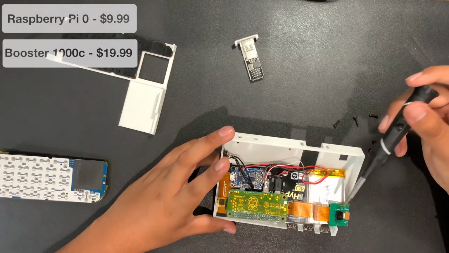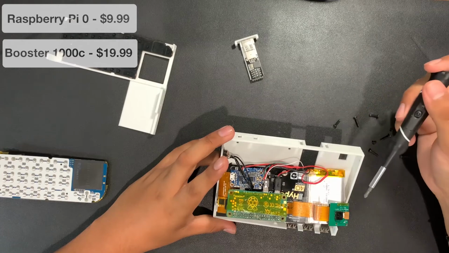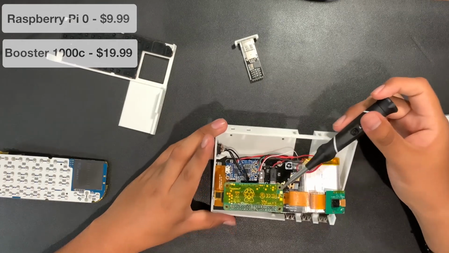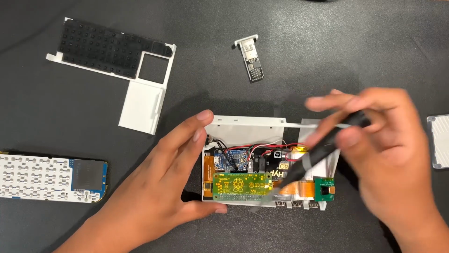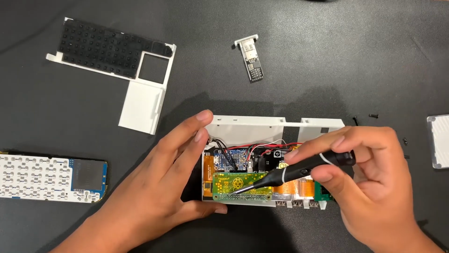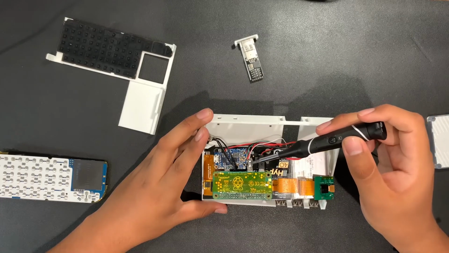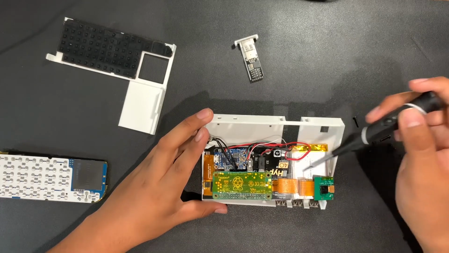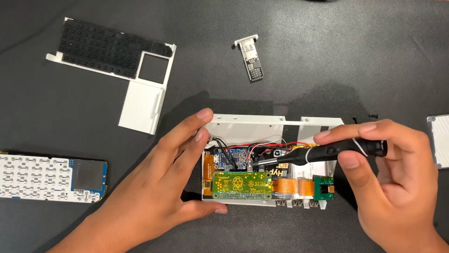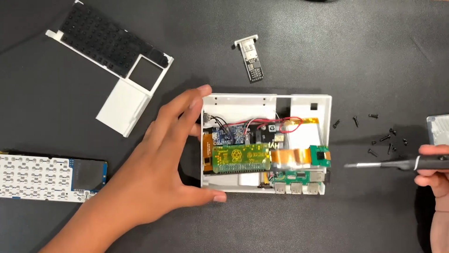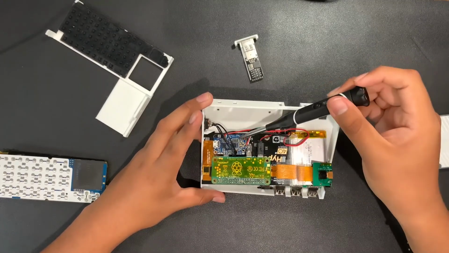There's the camera I mentioned previously, the 3000 milliamp battery, the 4-inch Hyperpixel screen, and also the Raspberry Pi Zero W with the GPIO pins connected to the screen. There's also the micro USB ports that are connected to either the USB hub or the Power Booster 1000, which is the little blue thing you see in the corner. That helps me recharge the battery properly.